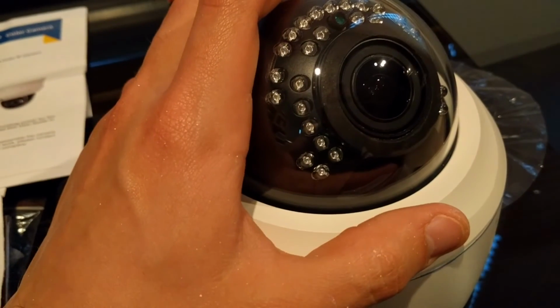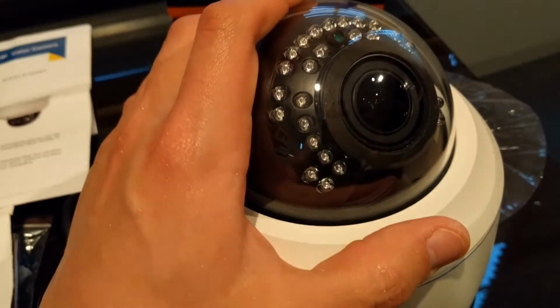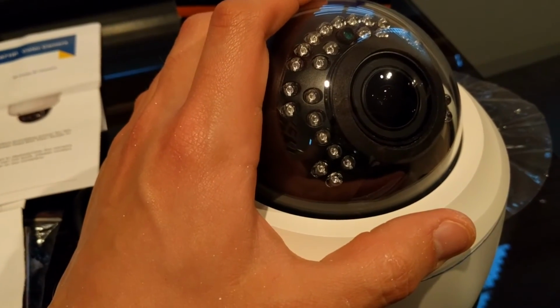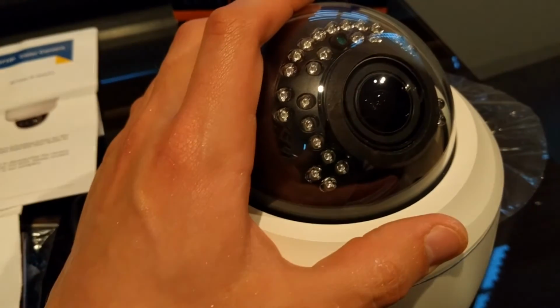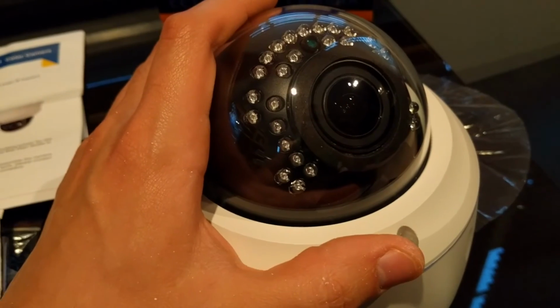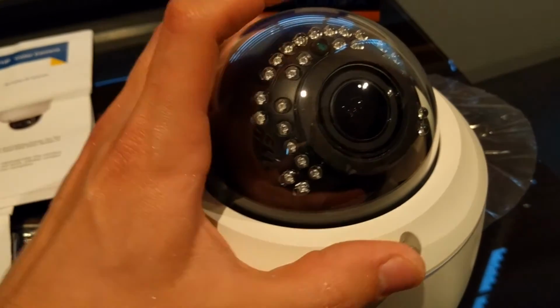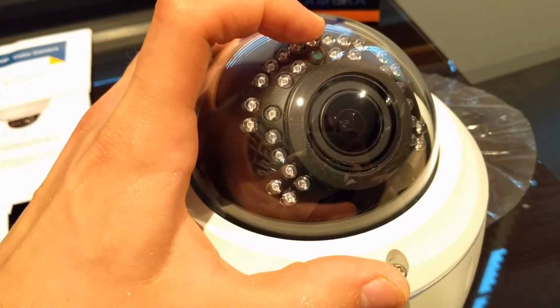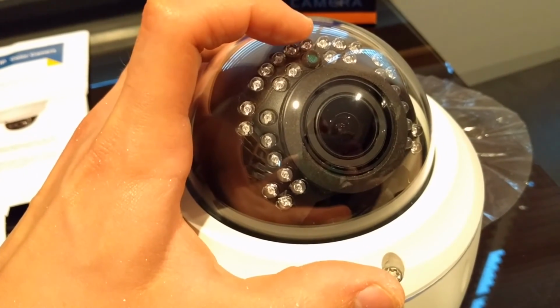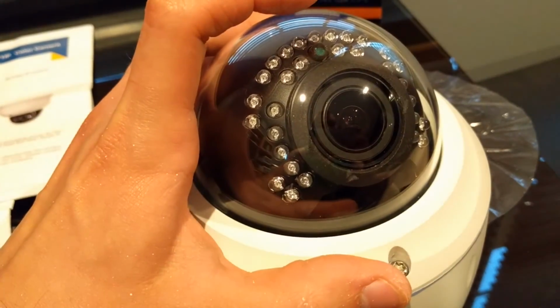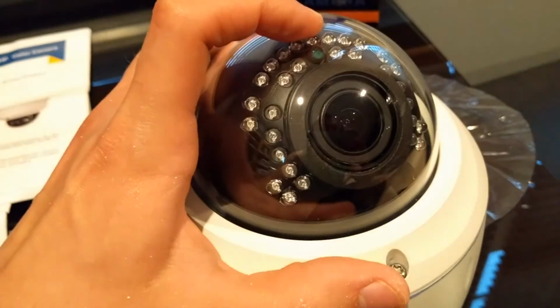The infrared on this is great. I think it's estimated up to 88 feet. It does the job as far as lighting up what the camera can see at night, and that's in pretty much complete darkness. The infrared sensor, the daytime light sensor, is that green little thing right here. Pretty responsive. I haven't had any issues with it.